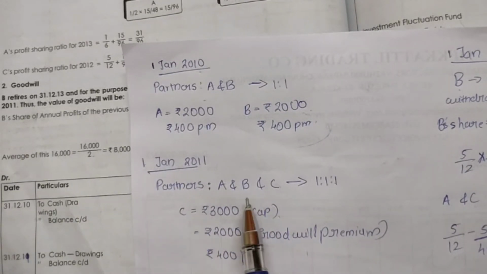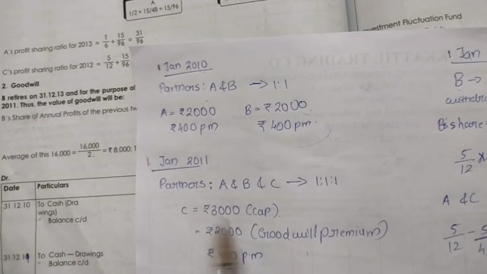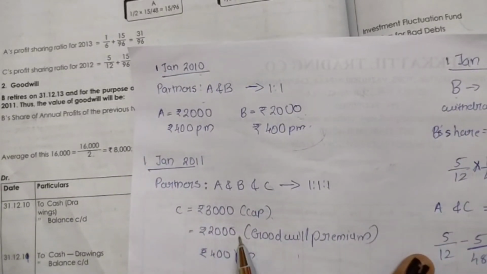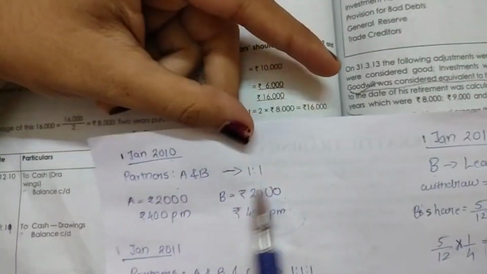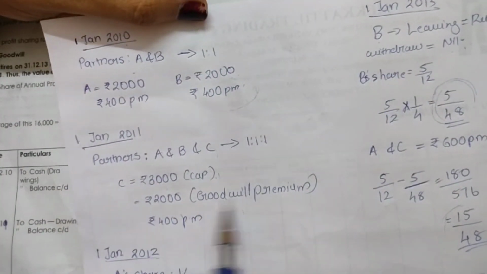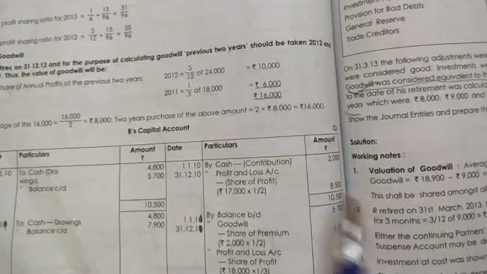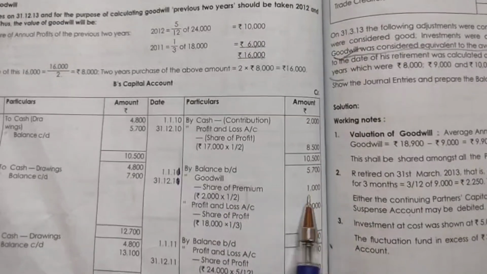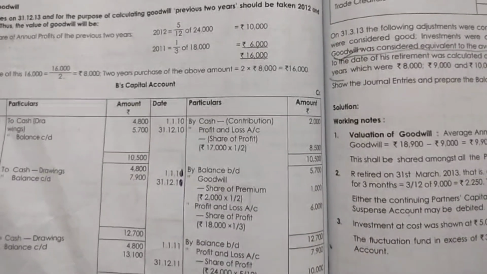But since we are only preparing B's capital account, there is only need to show B's share. So how can we calculate B's share? Old profit sharing ratio is 1/2. So 2,000 into 1/2, and we'll get the share of goodwill premium of B, right? So share of premium, that is 2,000 into 1/2, that will be equal to 1,000. Just write it likewise. Fine.